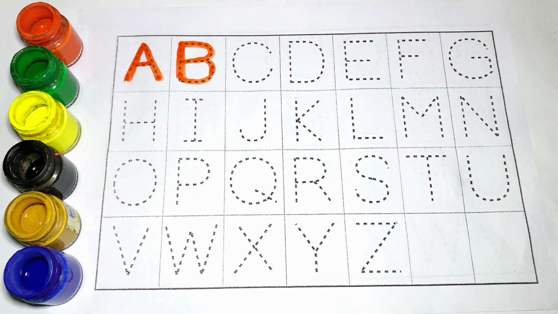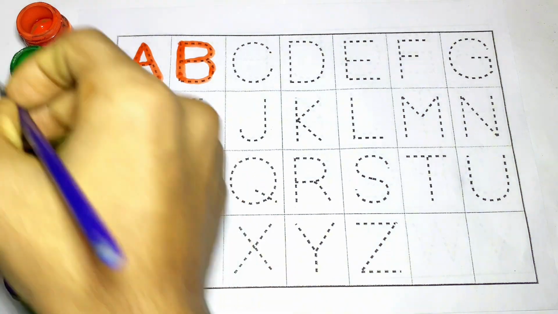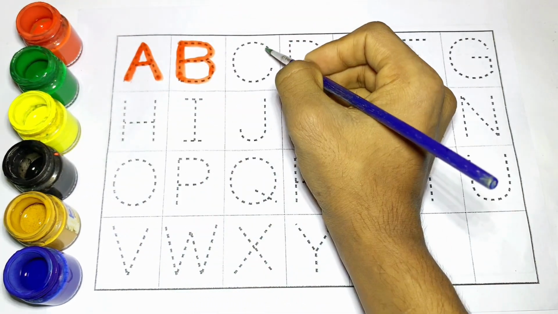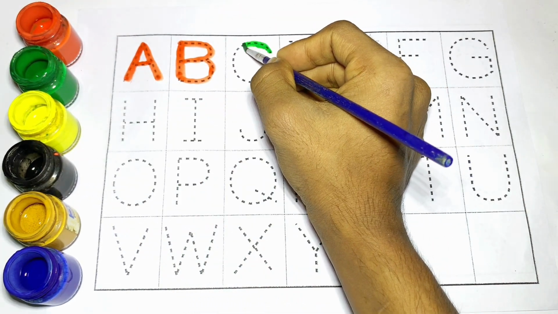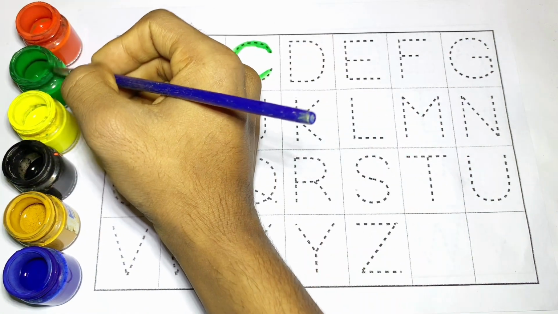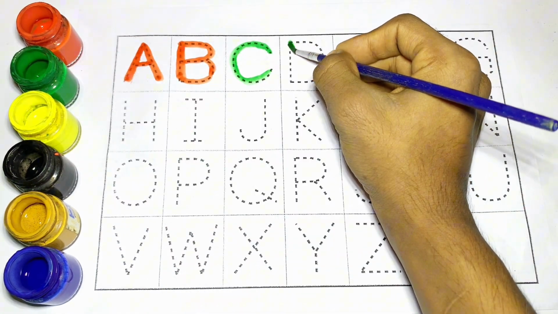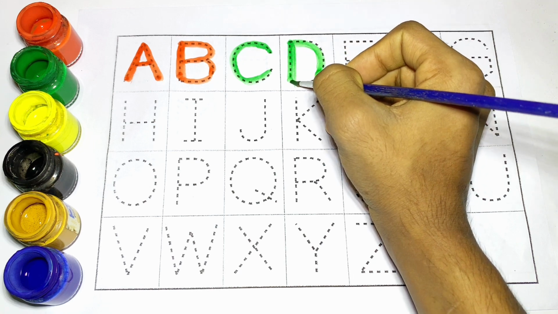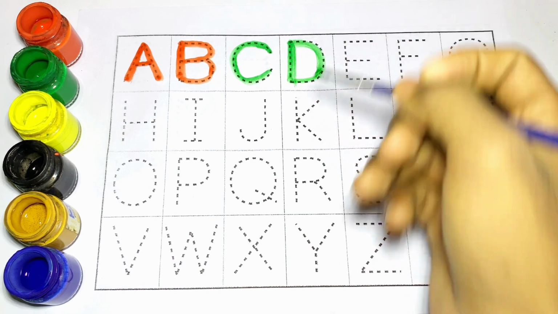Kids now draw C. C for cat, C for car, and use green color. Kids again use green color and draw D. D for dog, D for doll.